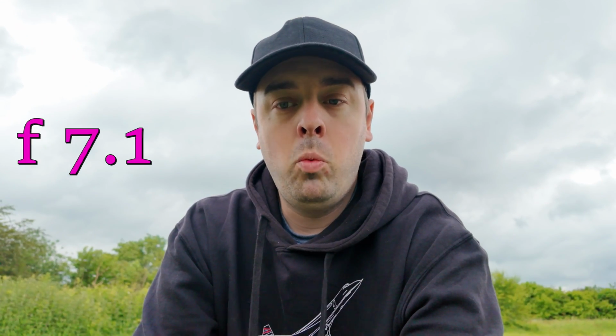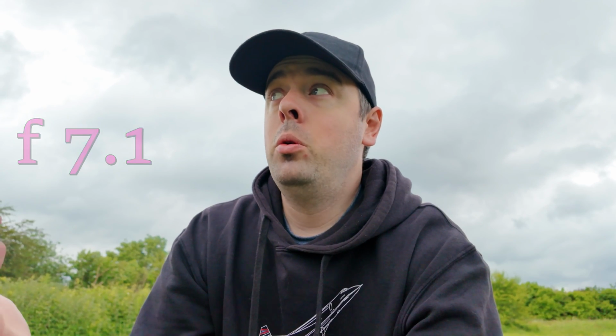Now, a basic rule of thumb that I kind of live by with aviation photography is I don't tend to go any less than f7.1. Although this doesn't help you too much on a darker day, it will ensure both the front to the back of the aircraft are in focus if the aircraft's head on to you.